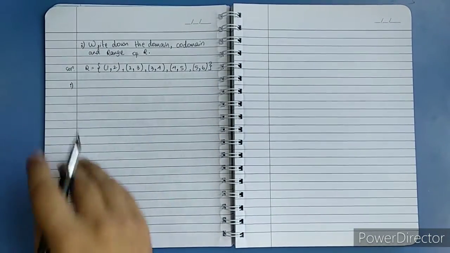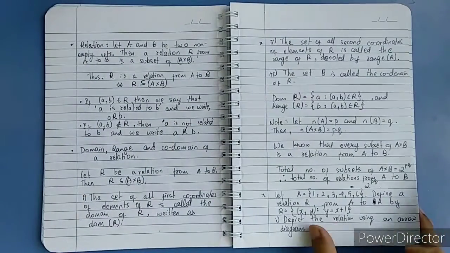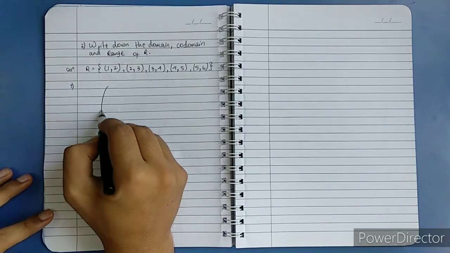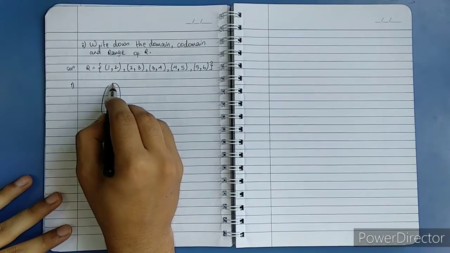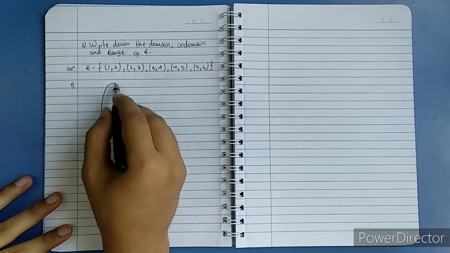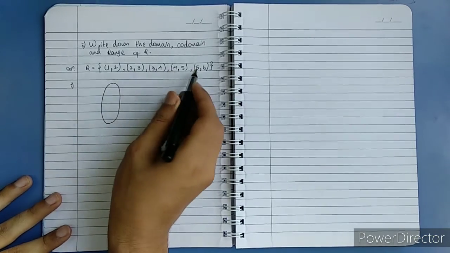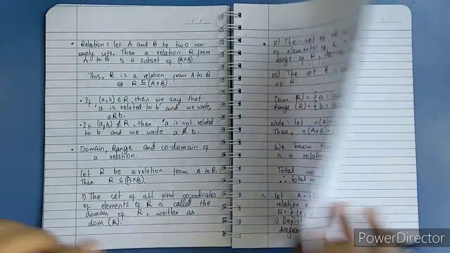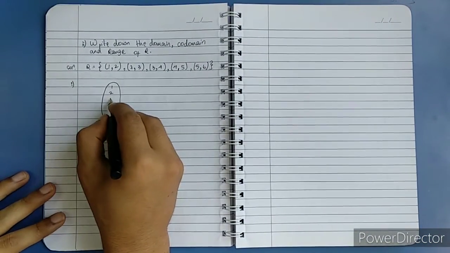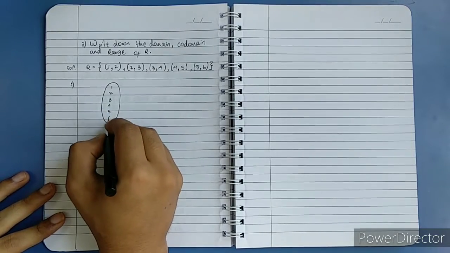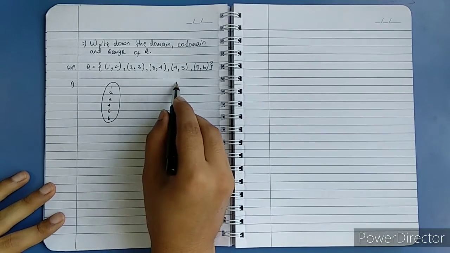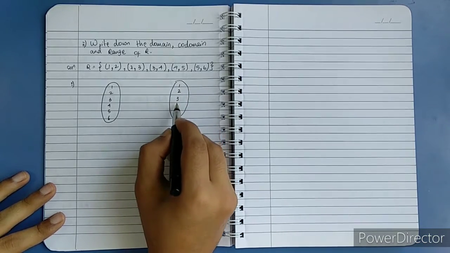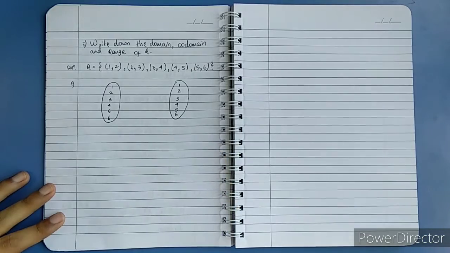For the first part, we are depicting this using an arrow diagram. In an arrow diagram, what we do is we make ovals like this, where in the first one we write the domain set. So A, we have 1, 2, 3, 4, 5, 6. So we have the set from A to A. So second also we'll write A, 1, 2, 3, 4, 5, 6.